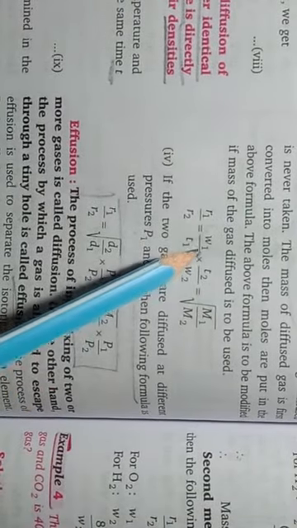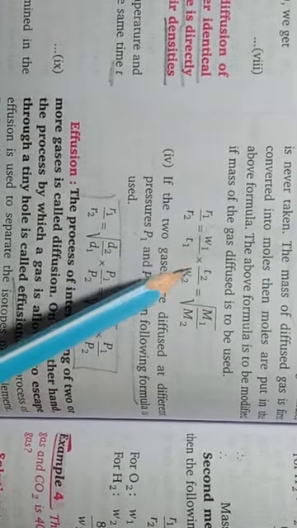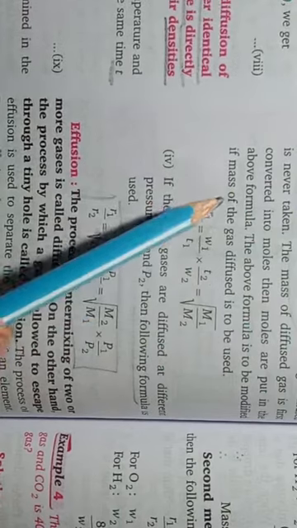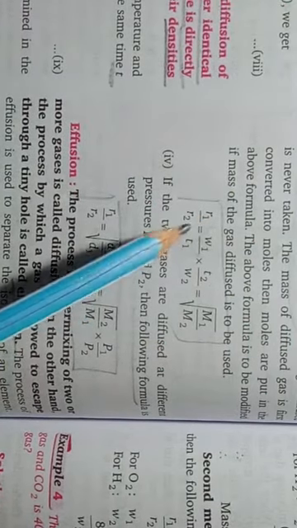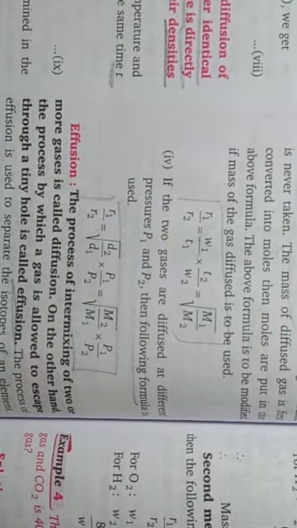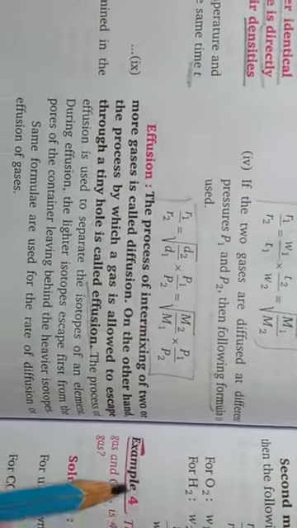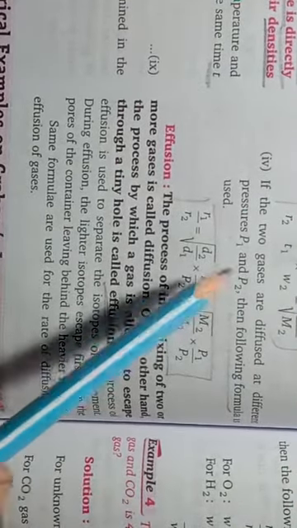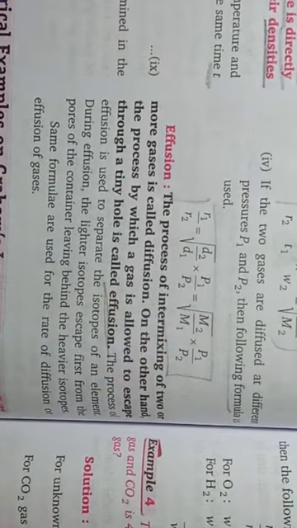If different masses are given, then we will use this relation for the rate of diffusion of the gases. If different pressures are given, then we will use this relation.